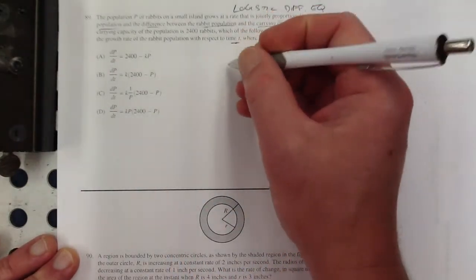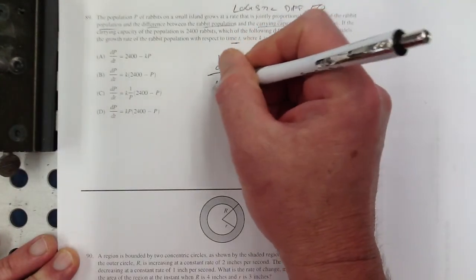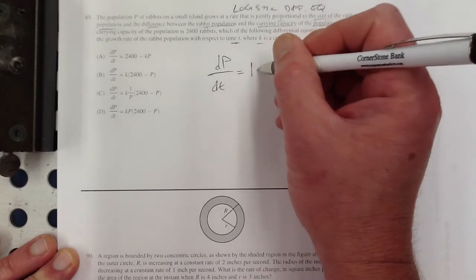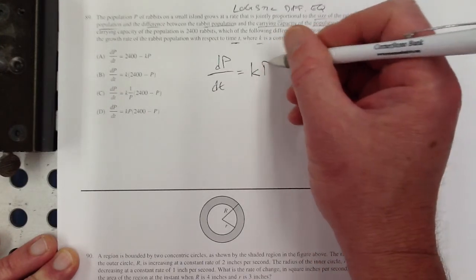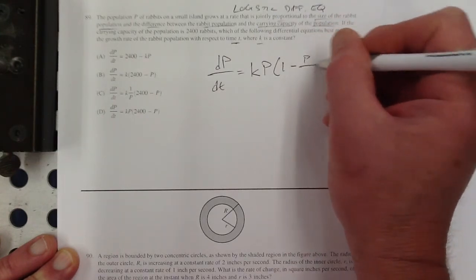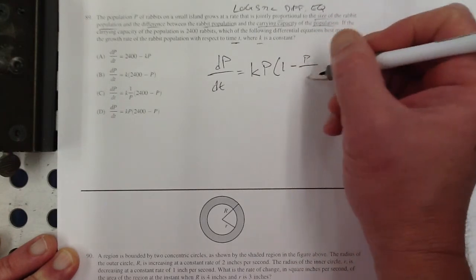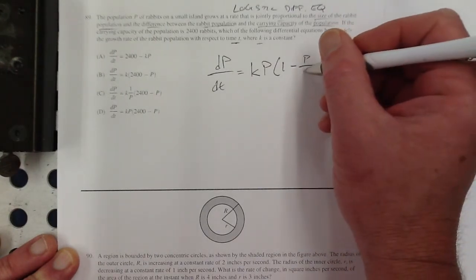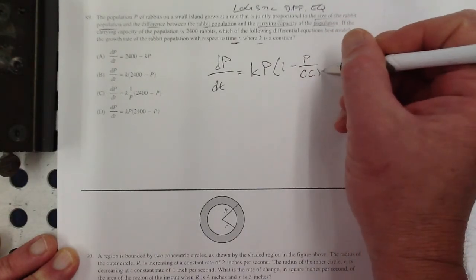Okay, so the logistic differential equation looks like this. Some constant times p, and then 1 minus p over the carrying capacity, sometimes an A, or you could use capital L, or whatever you want, but that's the carrying capacity there.